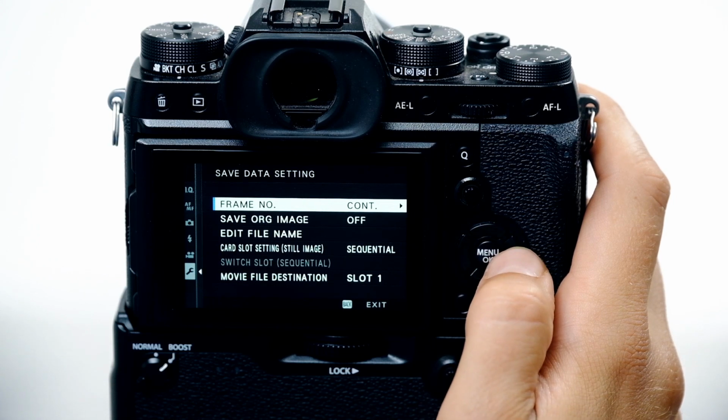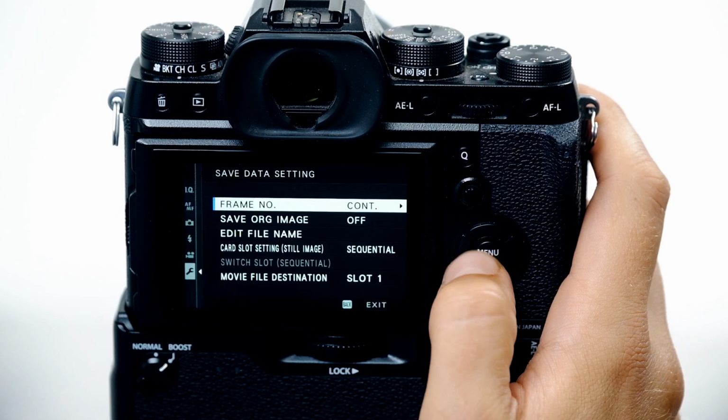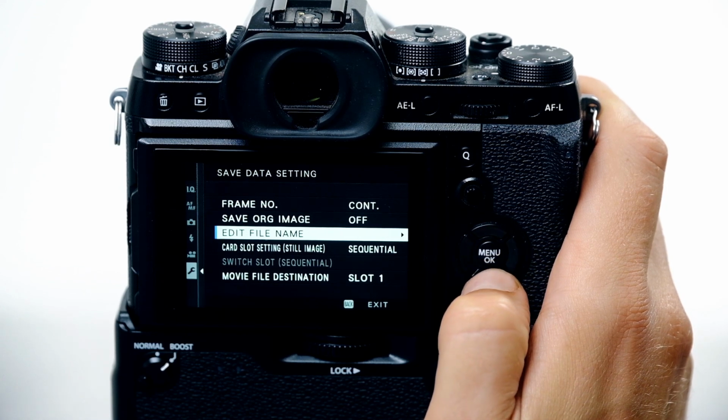The next option is the save data setup. Here you can decide if you want to have your frame numbers continuous or if they should renew. Moving down, we have the edit file name. Here you can set up your custom file names as per your preference.